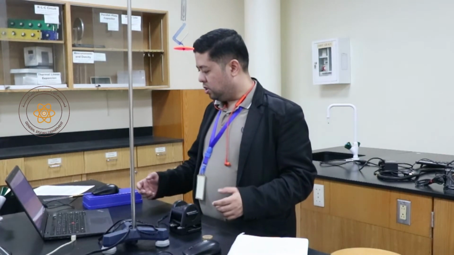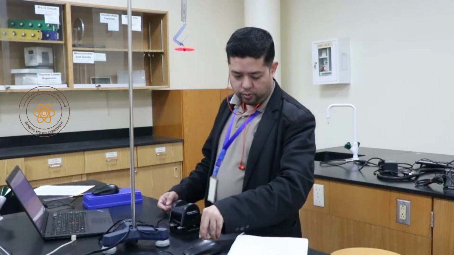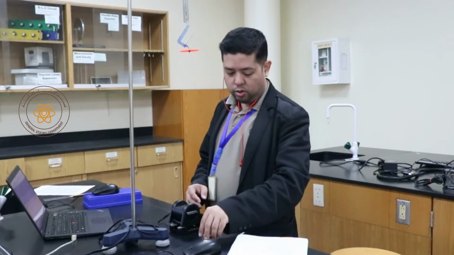Now that we've finished Table 1, let's continue with Table 2. In Table 2, we are going to add a mass and stretch the spring, but this time we will not make it vibrate. Instead, we will use the relationship of mass to the extension of the spring to find or verify the acceleration due to gravity.